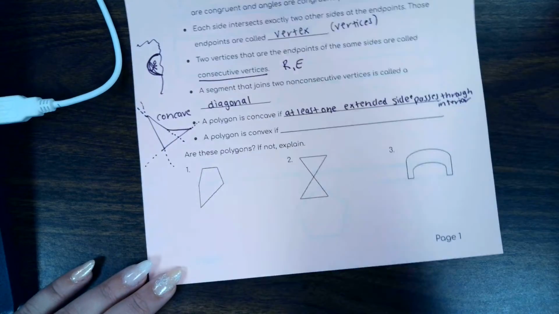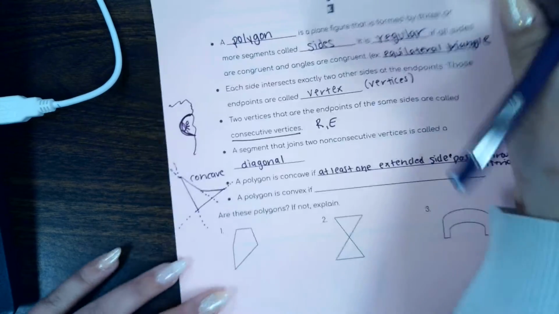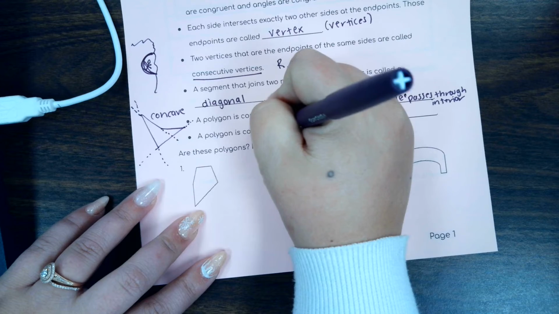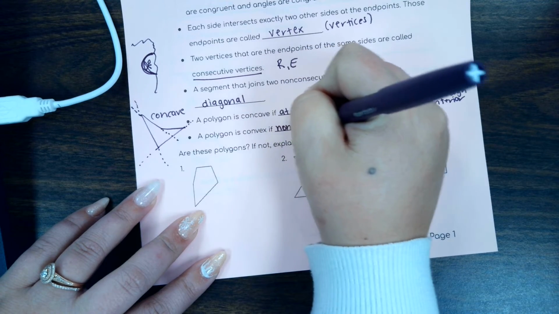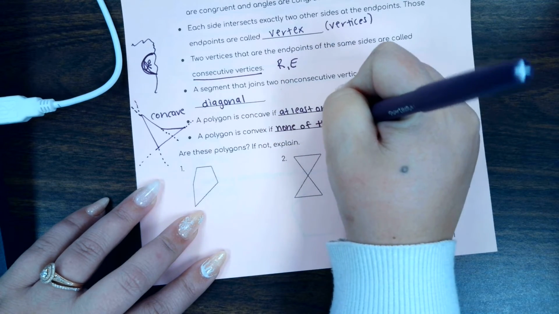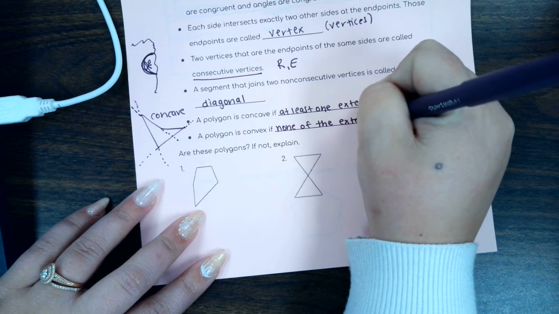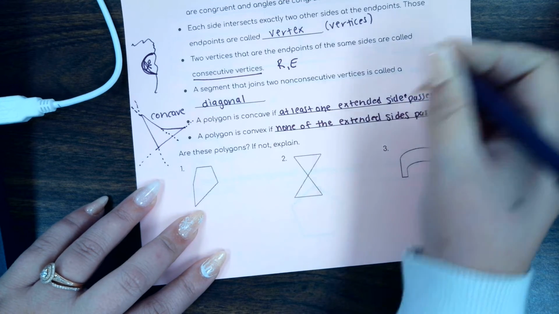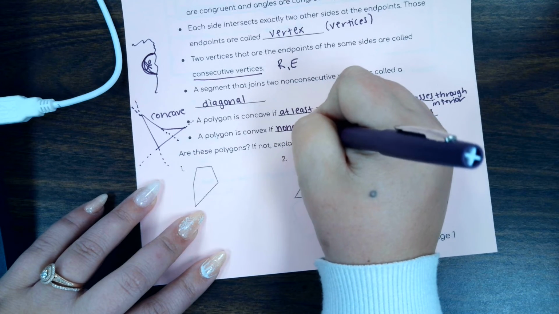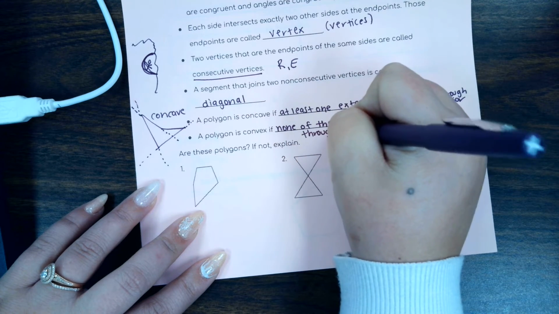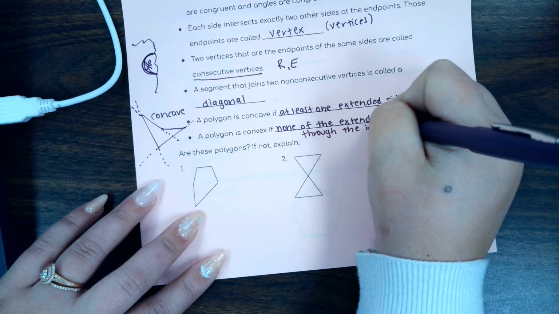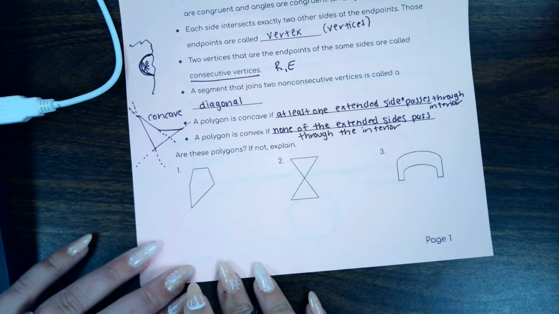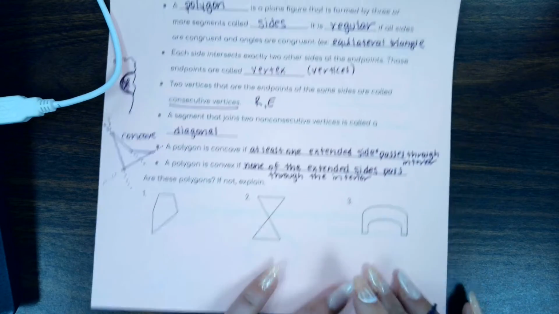And then kind of the opposite of concave, if it's convex, that means none of the extended sides pass through the interior. I'm going to draw this one up here.